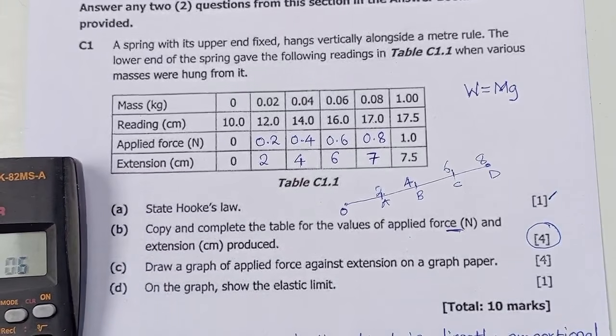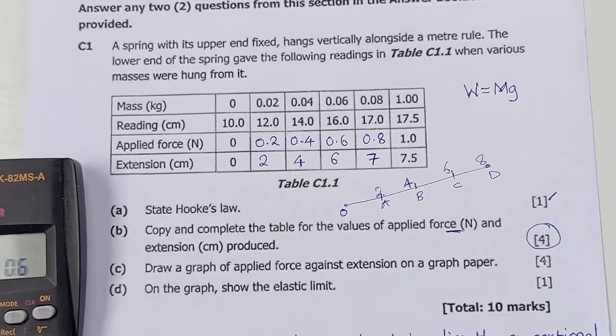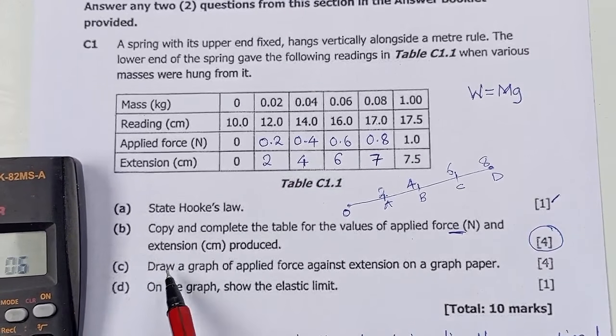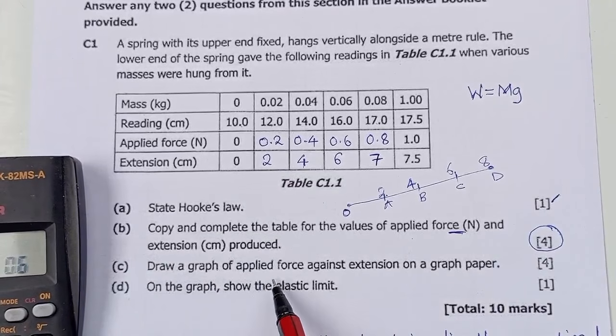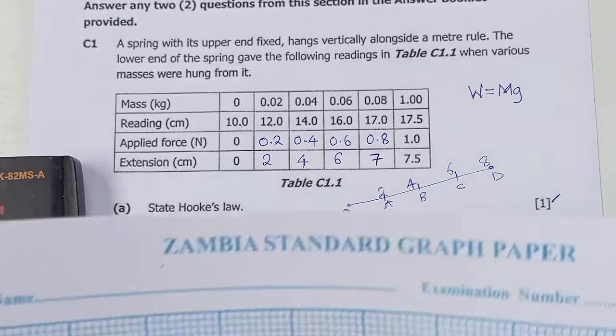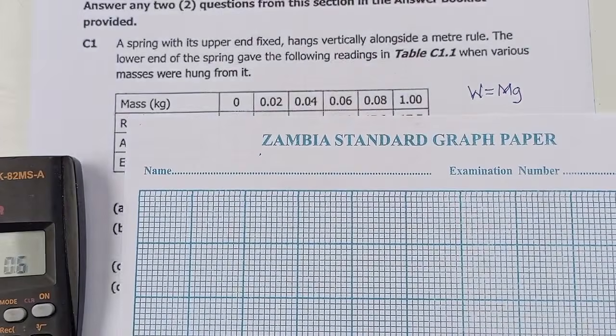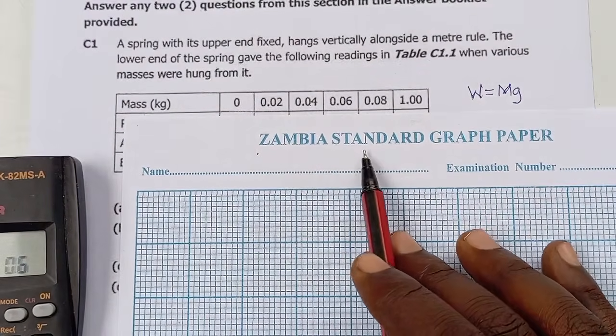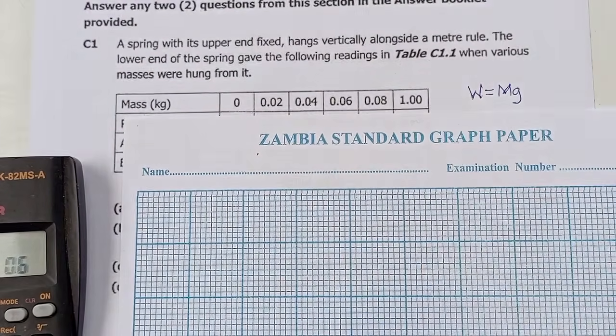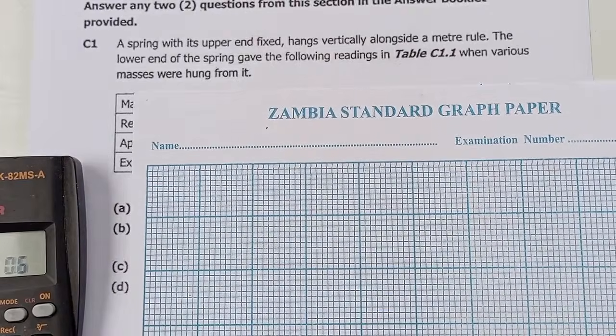I guess you are able to see how I'm answering this question. I go to this one. Draw a graph of applied force against extension on a graph paper. So you need to get your graph paper like this. This is your graph paper. Have you seen Zambia a standard graph paper? Your name and exam number there.